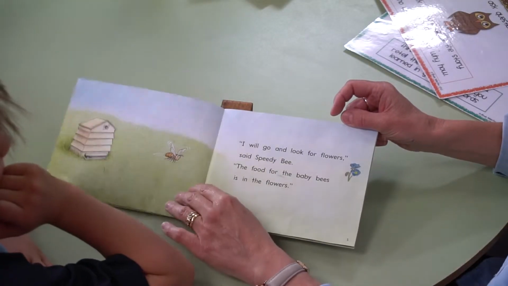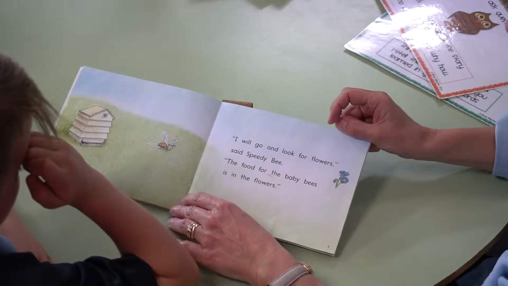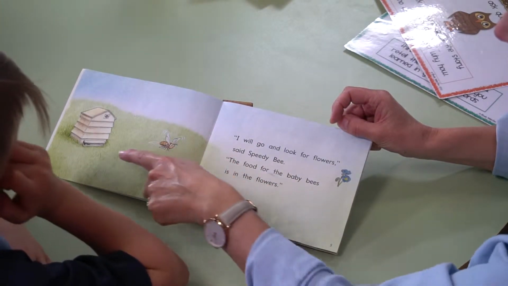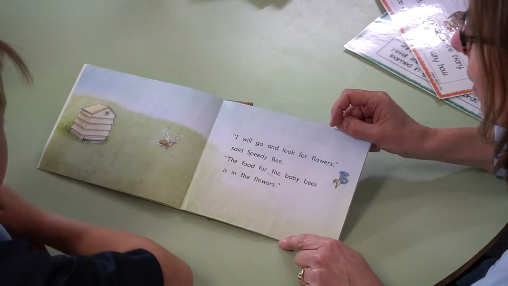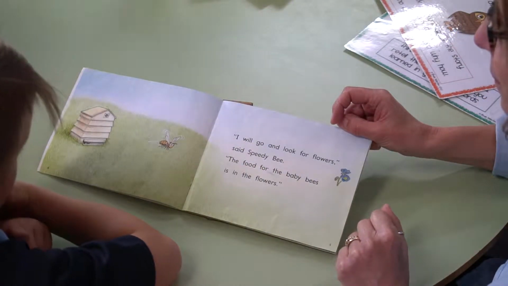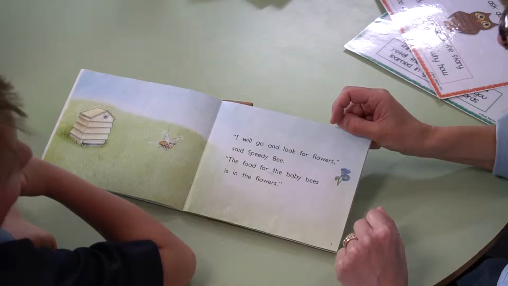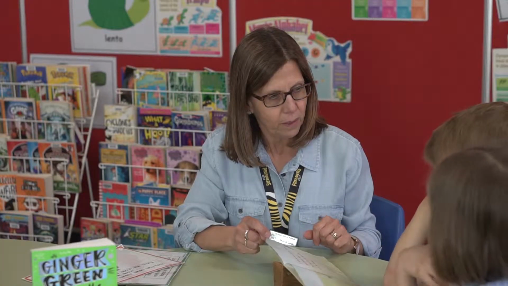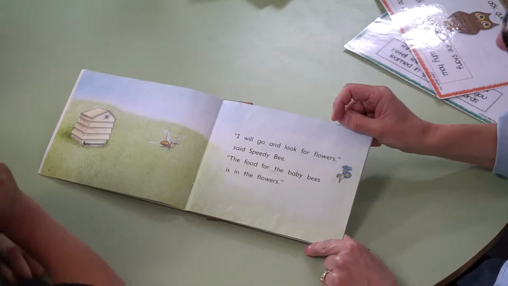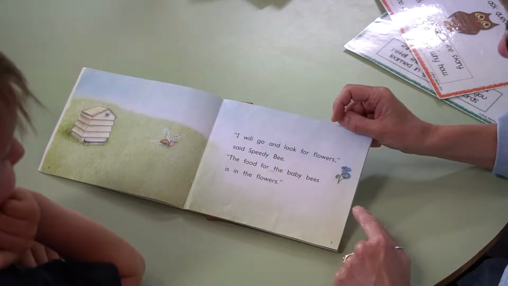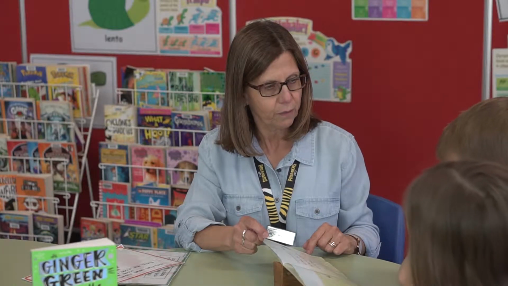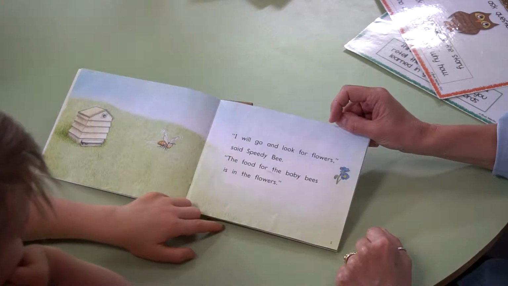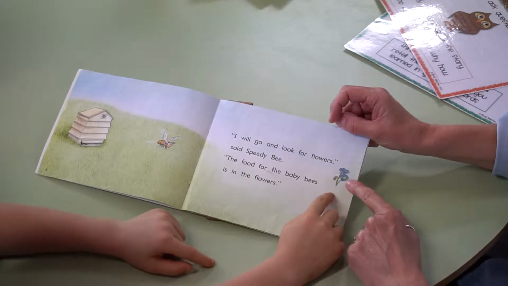Okay, so let's do the next page. Right, do you want to read with me, Lucas? But let's look at the picture first, okay? So there's the hive. Where do you think the baby bees are? Probably in there. Yeah. And who would this be? The bee on the front. The bee from the front. And where do you think the bee might be going? To find some honey for their kids. Have a look on this page there. What clue can you see that will tell you where the bee's going to go first? Flowers. Do you want to point to the flowers? Yeah, there's the flowers there.